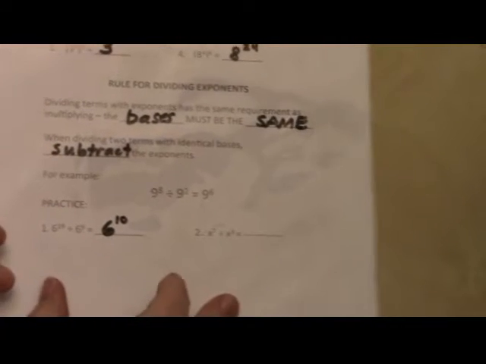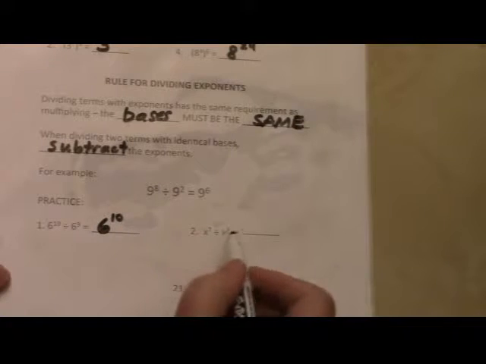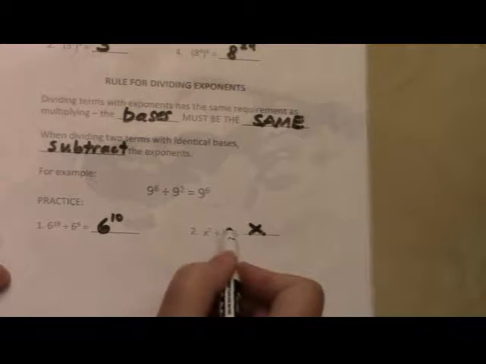So let's practice on this one. My bases are the same, yes, so I'm just going to write my base. 19 minus 9 is 10, so this is going to be 6 to the 10th. Our next one, bases are the same, yes, gives me an x. 7 minus 3 is 4, so this would equal x to the 4th.